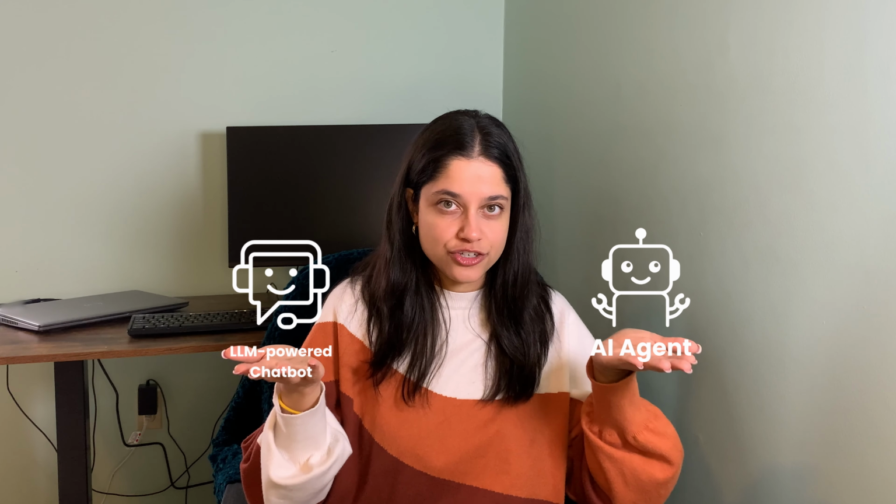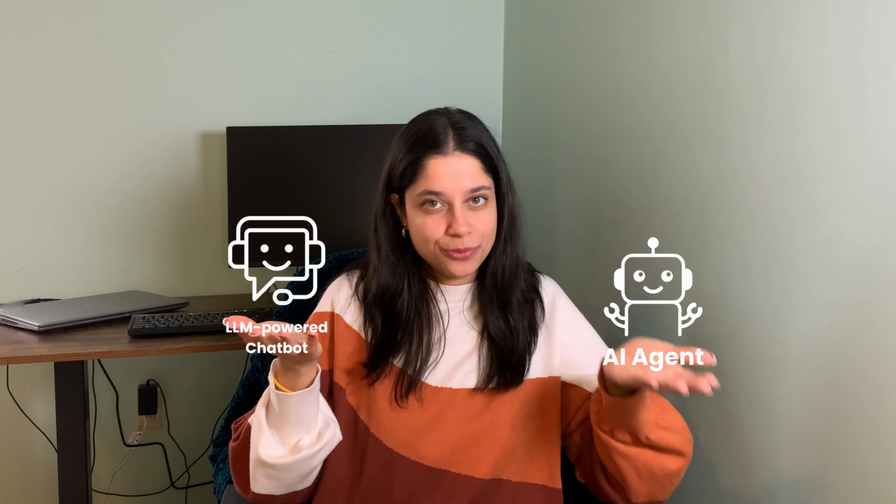So ChatGPT's access to the internet makes it a little bit more advanced than an LLM-powered chatbot. However, its lack of ability to actually take action makes it so it doesn't really meet the criteria of an AI agent. It's kind of in between these two. Okay, sidebar over. So how do AI agents work?